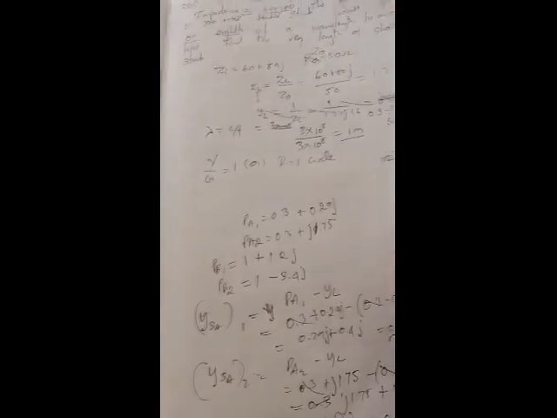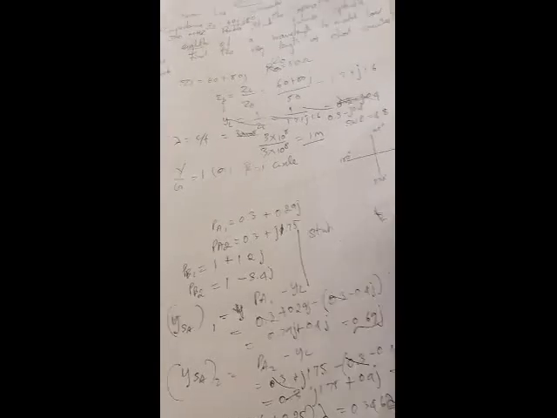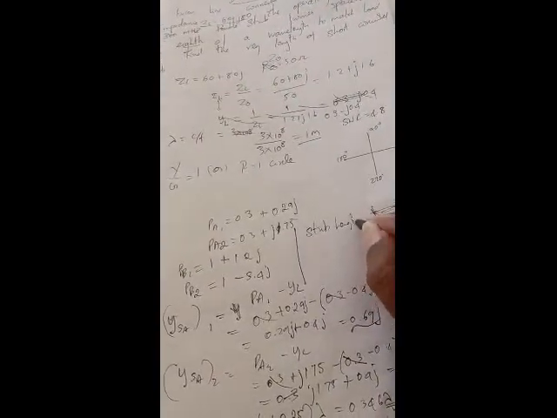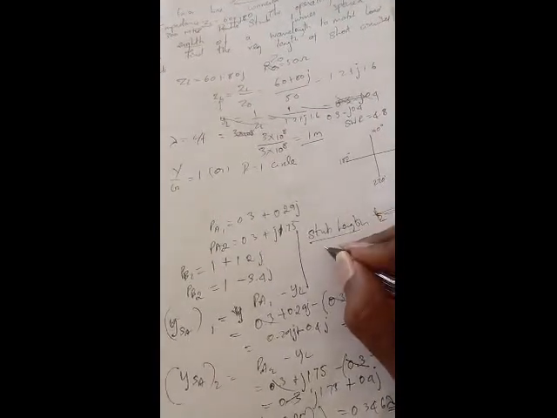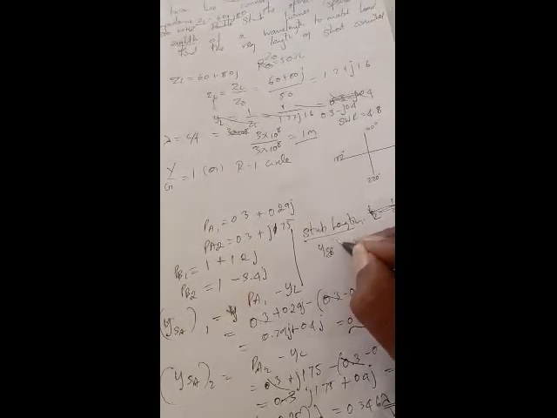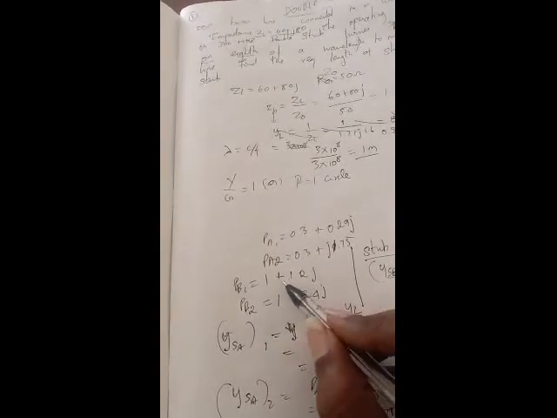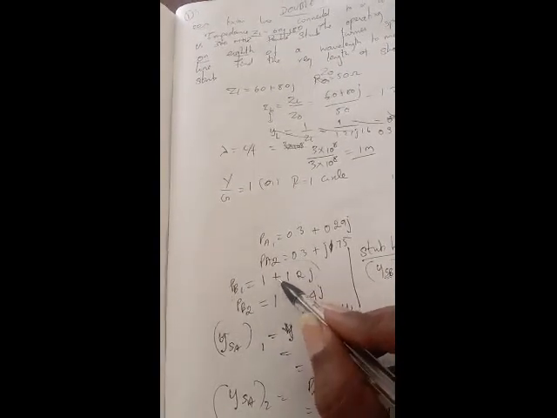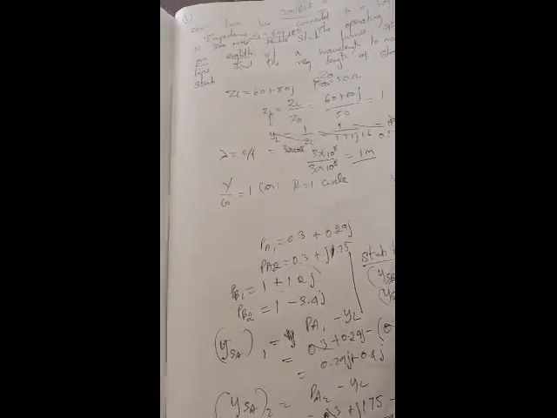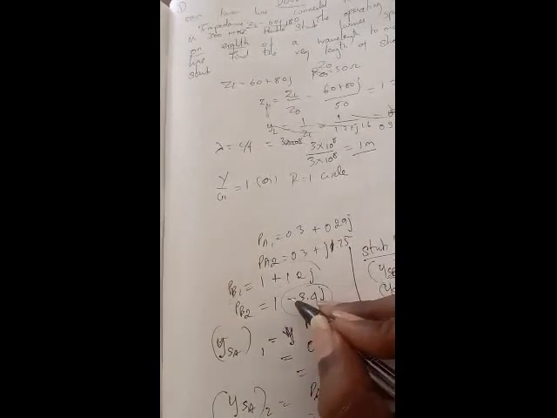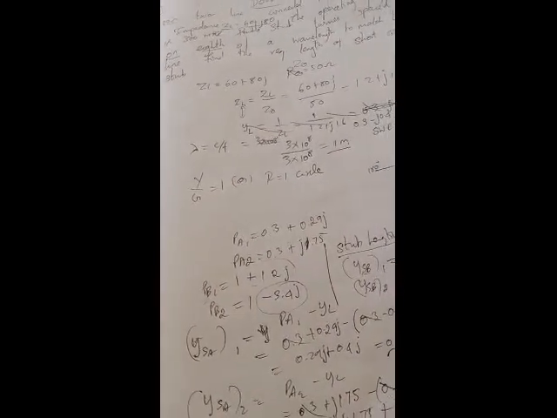And next, you have to find the stub length. Listen to me, for stub length you have to go for YSB1. SB means stub. SB1 is equal to, so this value you found out, is it right? This value you have to take the opposite sign. Plus means minus: 1.2j. That's all. YSB2 is equal to this value, take the opposite sign. Minus means plus: 3.4j. That's all, that you have to find.